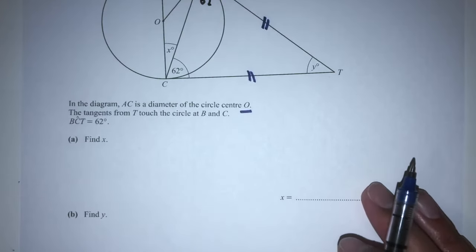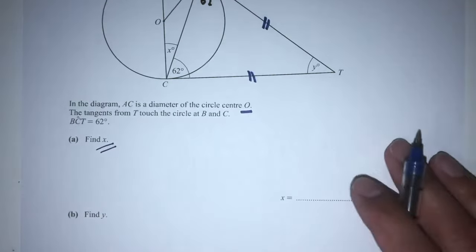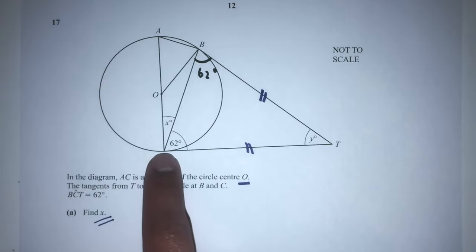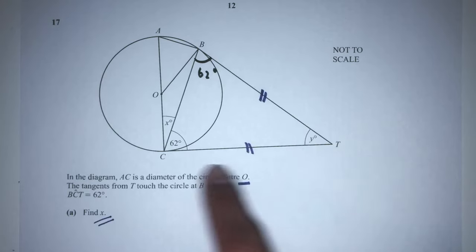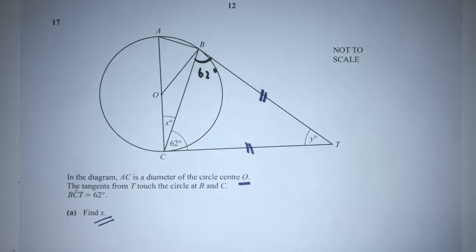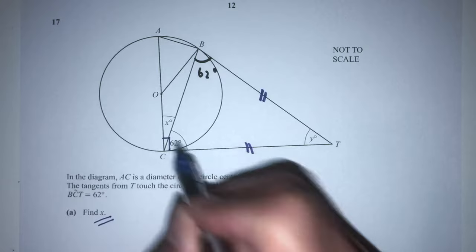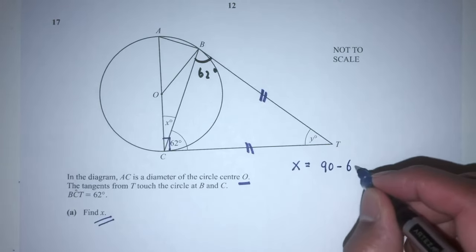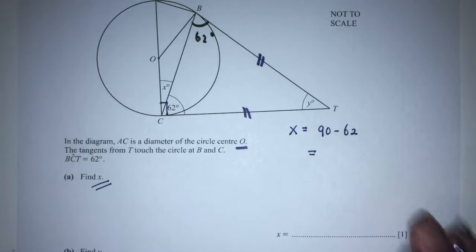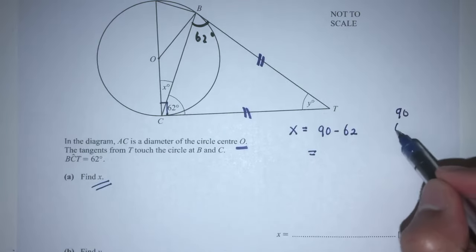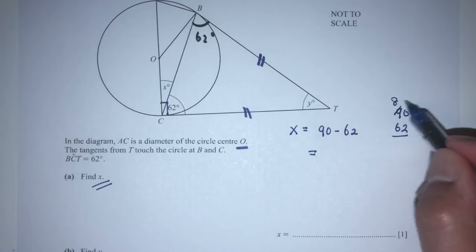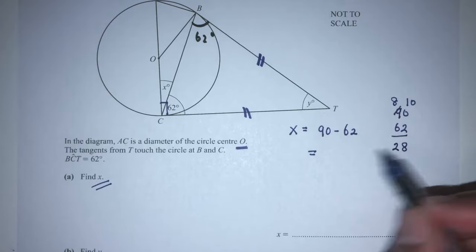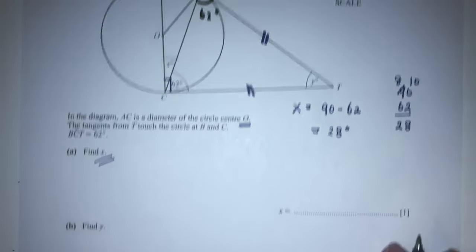Now, what do we have? We have to find angle x. Angle x is this angle. Something we have to know is that if CT is a tangent and CO is a radius, this angle has to be 90. So x will be 90 minus 62. Let's do the calculation: 10 minus 2 is 8, 8 minus 6 is 2. 28 will be your answer.